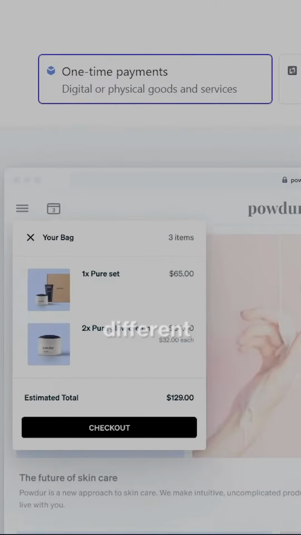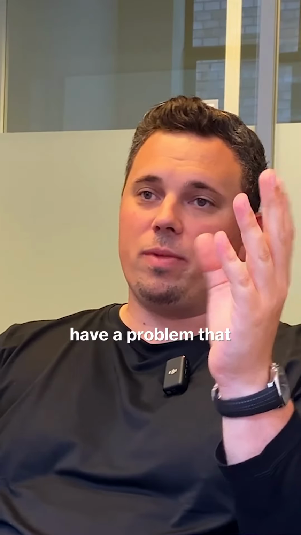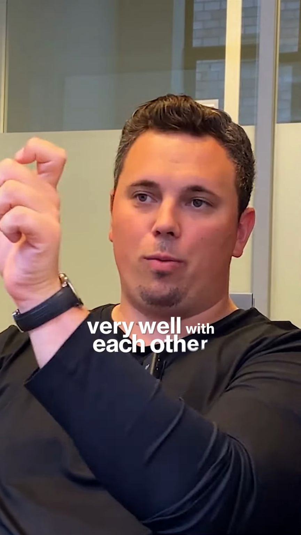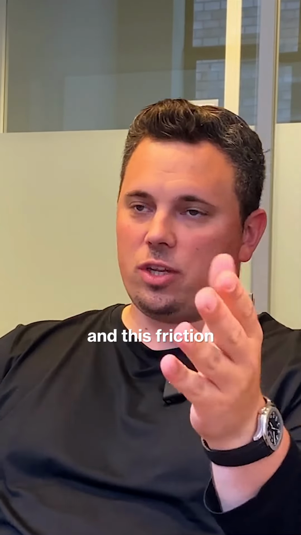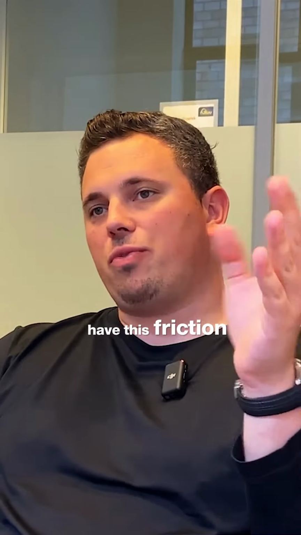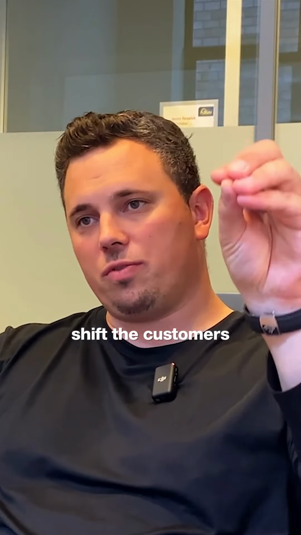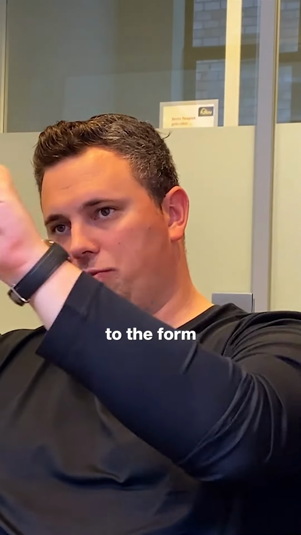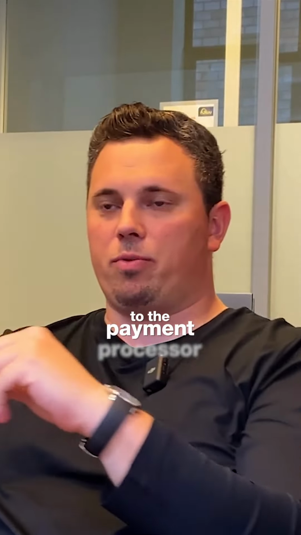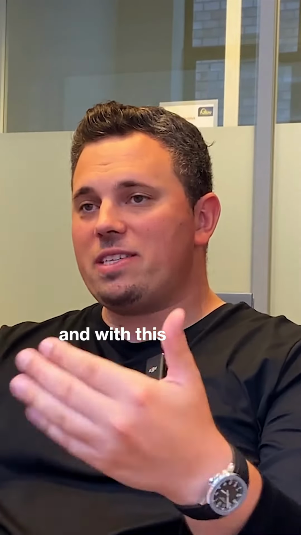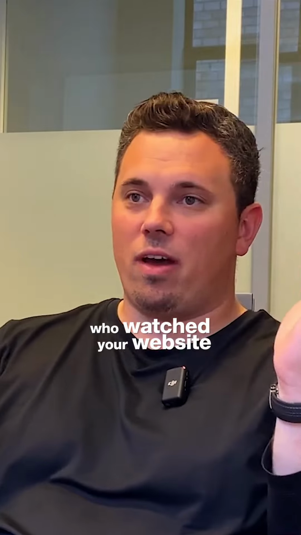All of these different containers have a problem: they are not communicating very well with each other. So there's friction, and this friction leads to data loss. When you have this friction in between and you try to shift the customers from Meta to the landing page, to the form, to the CRM, to the payment processor, you lose data. And with this lost data, you cannot identify the customer properly in the end. You cannot understand why he bought from you. You don't know it's the same customer who watched your website 6 weeks ago but didn't click. So this is a big problem.